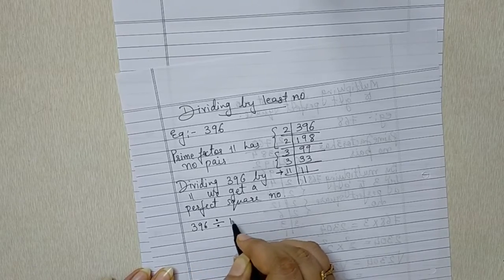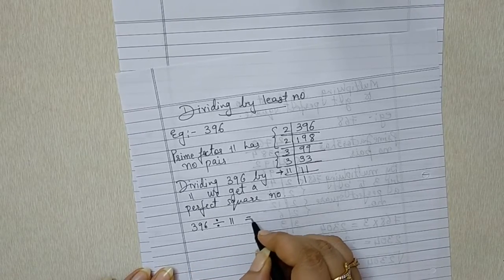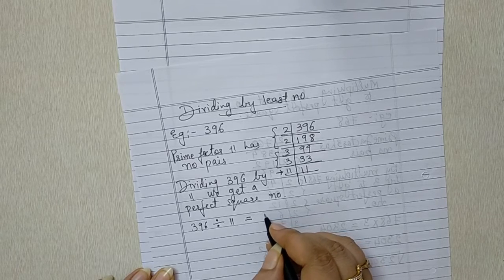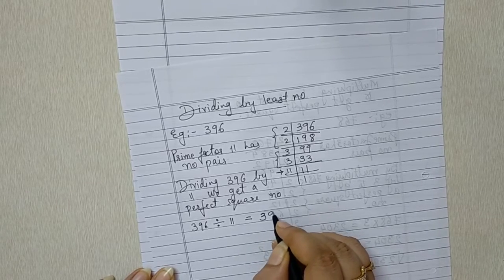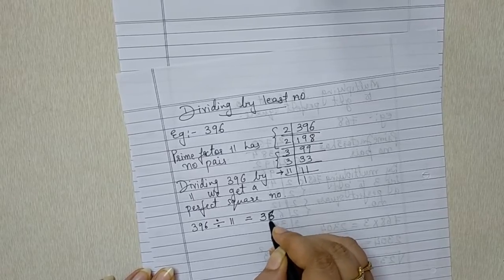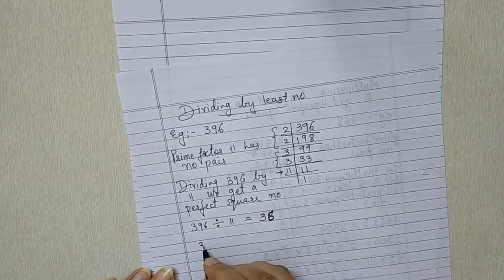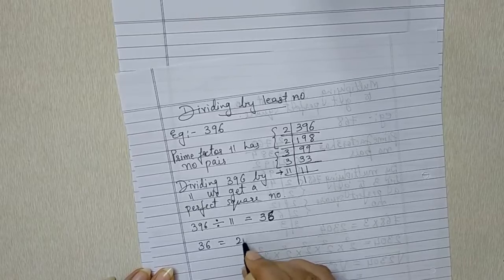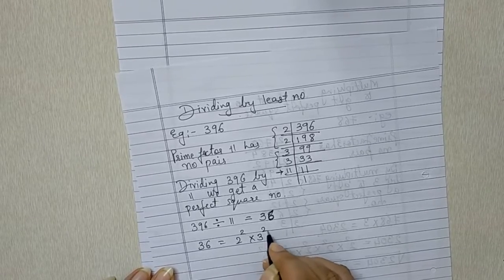So 396 divided by 11, we get 36. Now 36 is a perfect square number. So 36 is 2 square into 3 square.